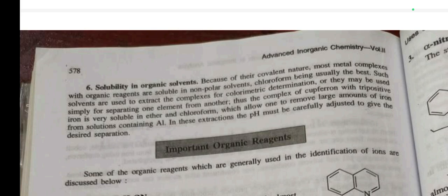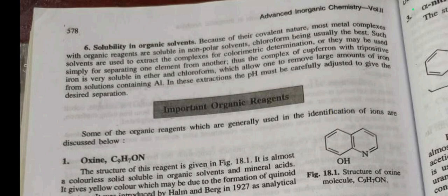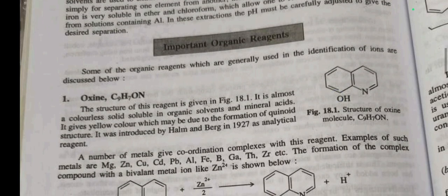Such solvents are used to extract the complexes for colorimetric determination, or they may be used simply for separating one element from another. Thus, the complex of cupferron with tripositive iron is very soluble in ether and chloroform, which allows one to remove large amounts of iron from solutions containing Al. In these extractions, the pH must be carefully adjusted to give the desired separation. Important organic reagents. Some of the important reagents which are generally used in the identification of ions are discussed below.